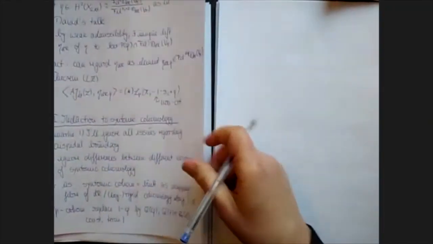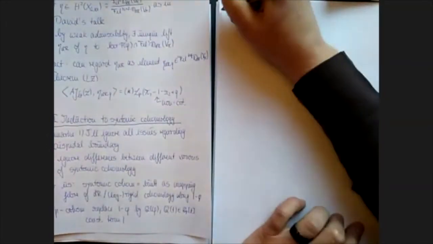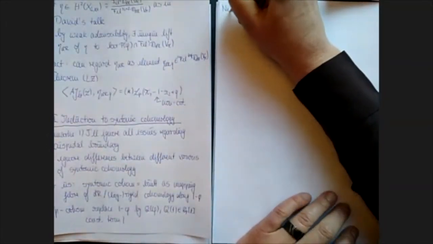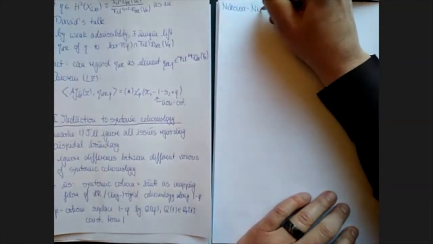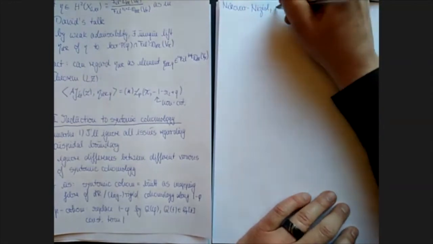Okay. So the starting point is as follows. This follows from work of Nekovář and Nizioł and Ertl–Yamada.